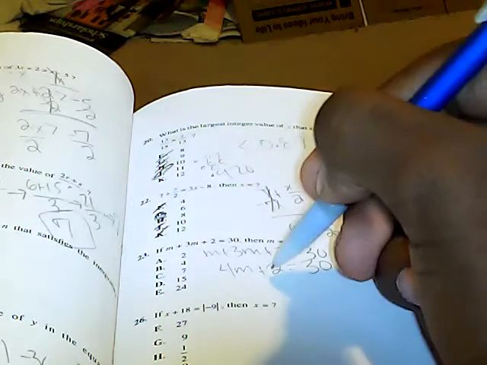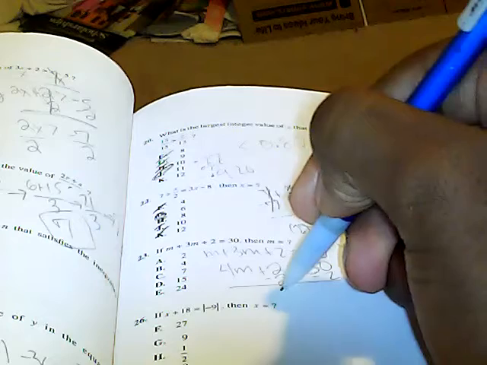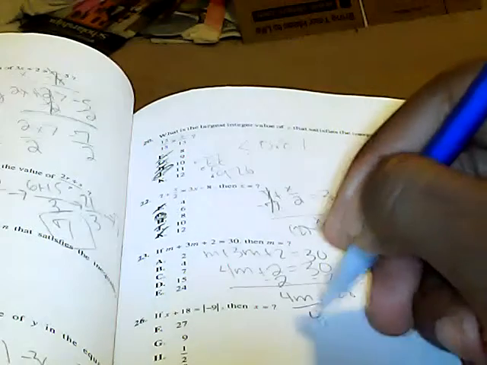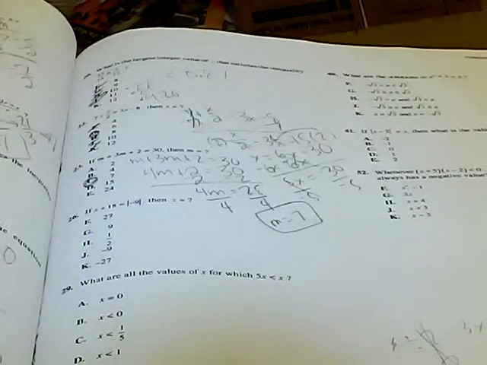You're going to get 4m plus 2 equals 30. Since you want to isolate the m, you're going to subtract 2 from both sides. You're stuck with 4m equals 28. And of course, you divide both sides by 4 to get m completely by itself. You get m equals 7, since 28 over 4 equals 7. C is your correct answer. This is pretty straightforward, as long as you remembered those fundamentals.